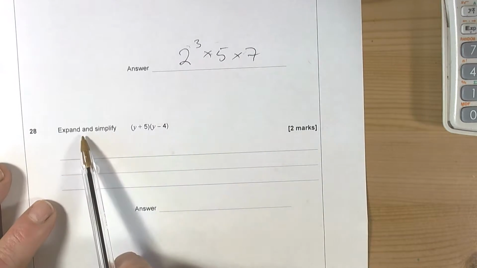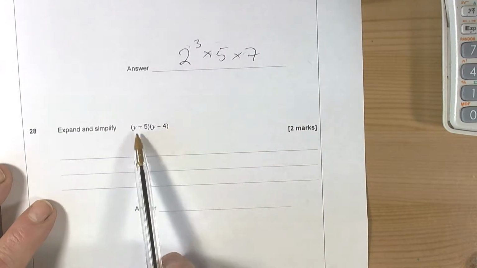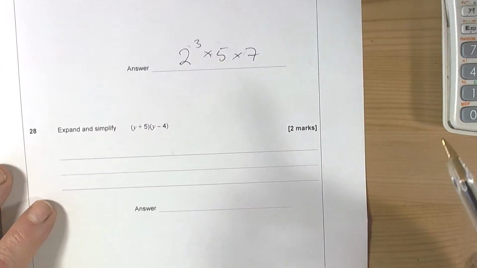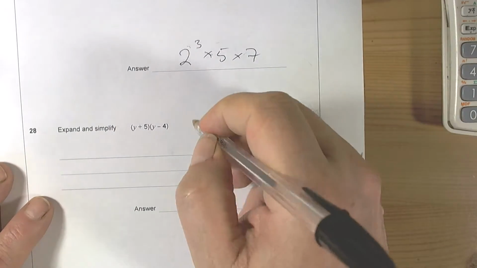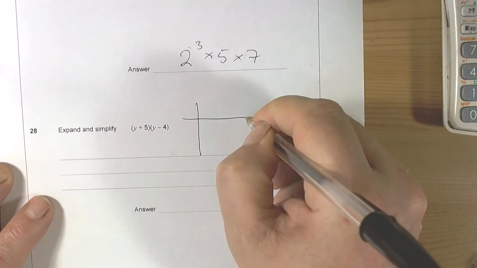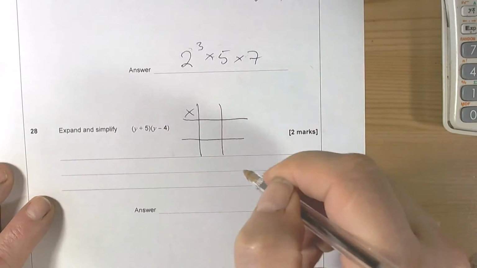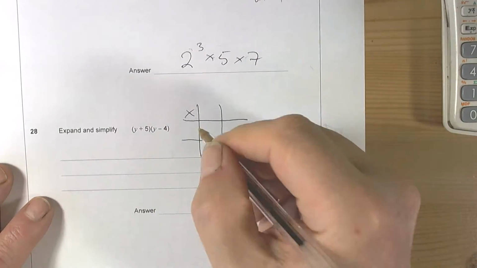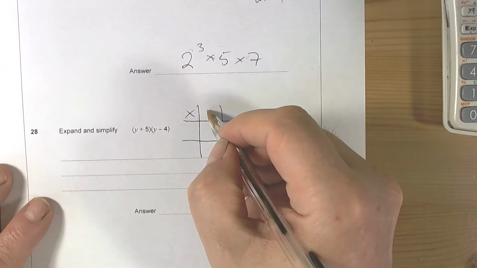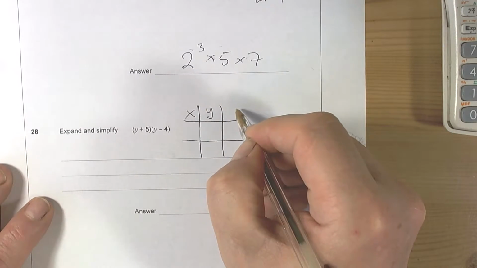Right, the next question asks us to expand and simplify what we call double brackets. There are lots of techniques for multiplying double brackets. Personally I use the grid because it helps me with lots of other things, factorising and multiplying decimals and so forth. So I break up each bracket into its component parts.